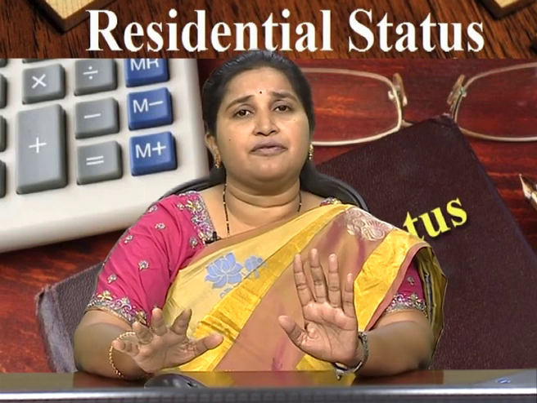So, if an individual is unable to stay for 182 days, then he is not a resident, because we have two basic conditions. What I said is that the first basic condition is they must stay 182 days, or the second. It is an 'or', not an 'and'. It means an individual may fulfill any one basic condition, it is enough.